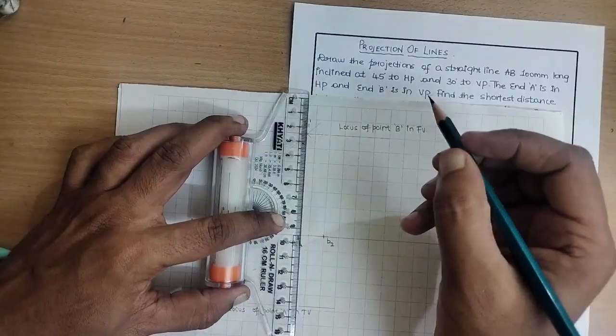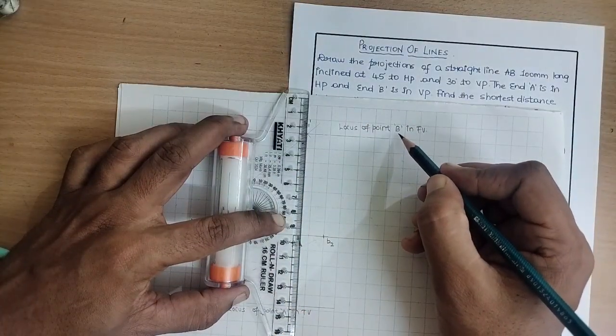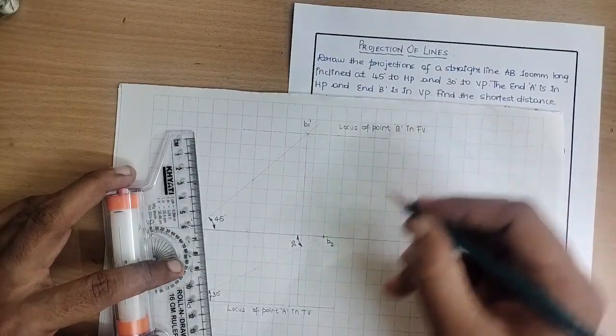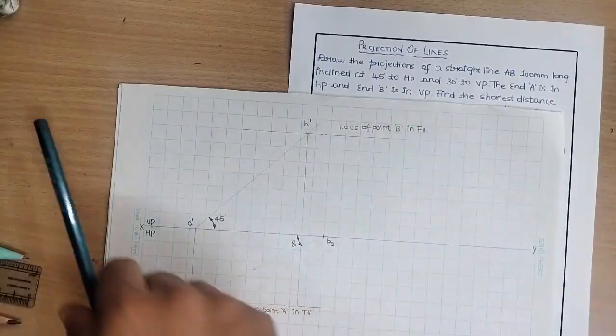Once again, minimum thickness. The question is till where the projection line? We are starting from a point B locus and end at point A locus. We are starting from front view and end at top view point. It's something like opposite locus and opposite views.